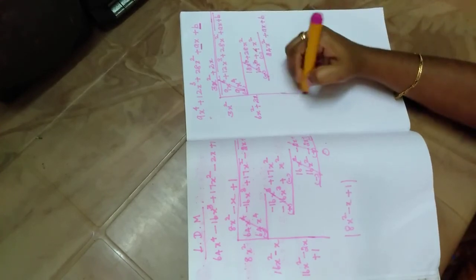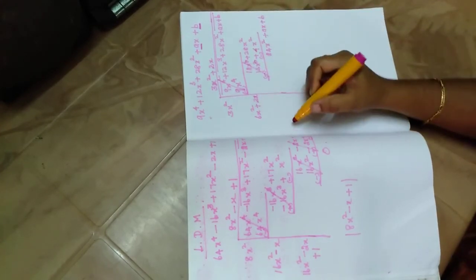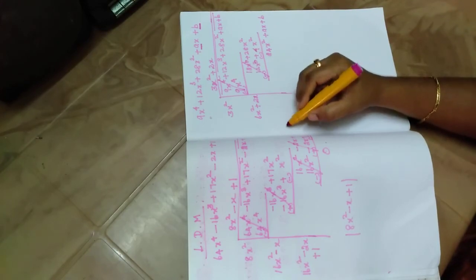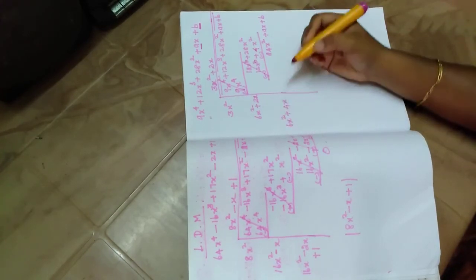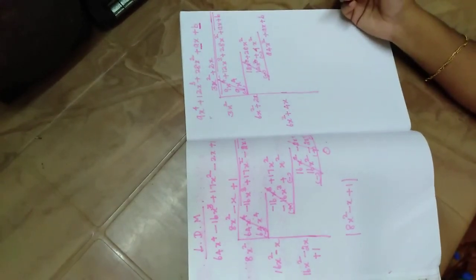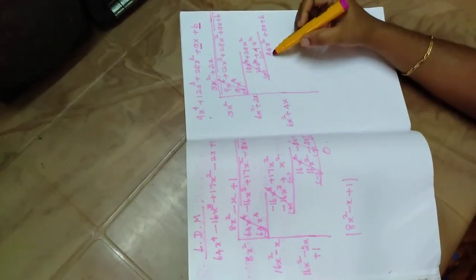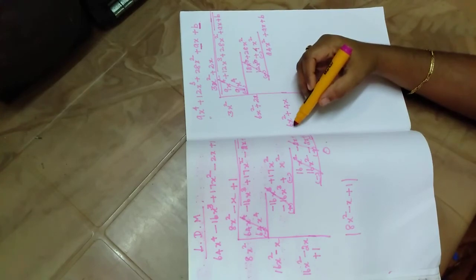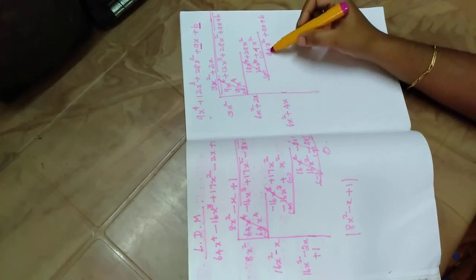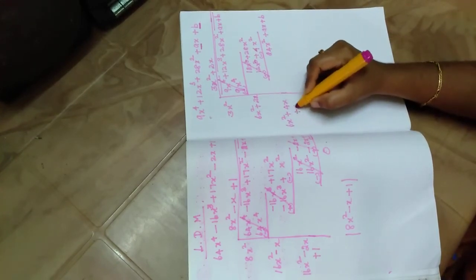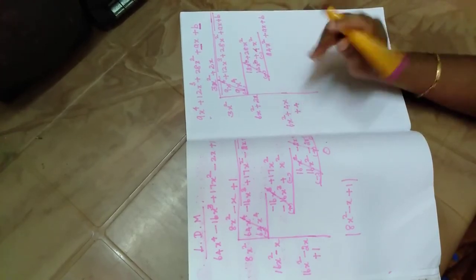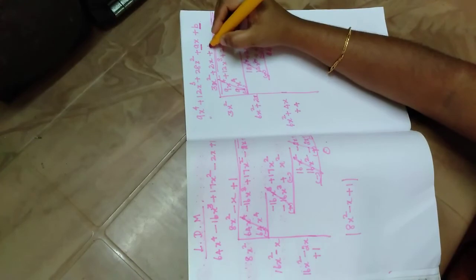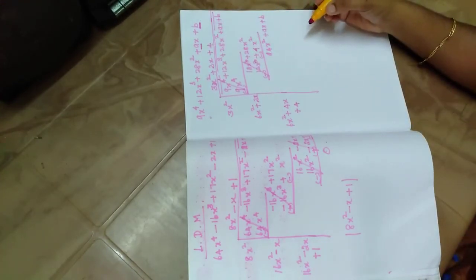Our next work is to double up the quotient. What's the double of it? So 6x square plus 4x. Now see here, 24, by multiplying what with the 6 will it change into 24? Plus 4x square. So no need to include any x term. Now check it.